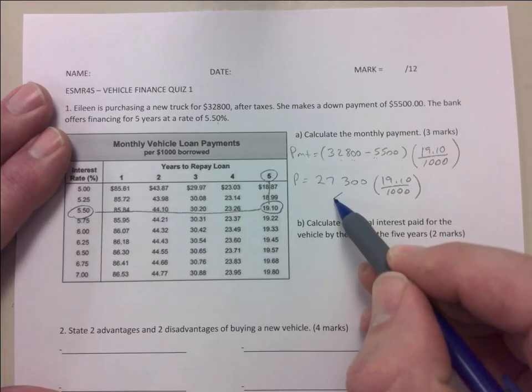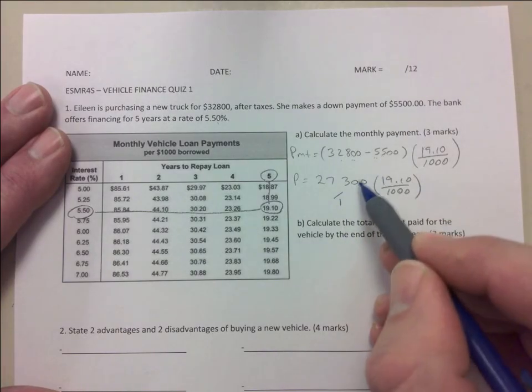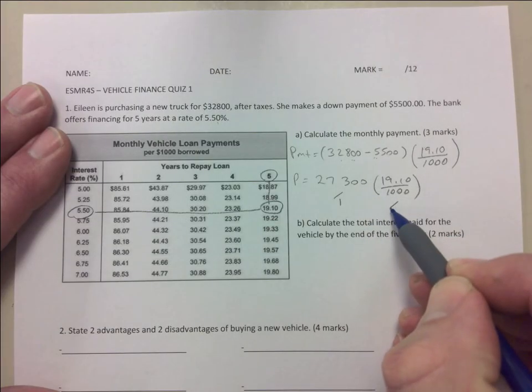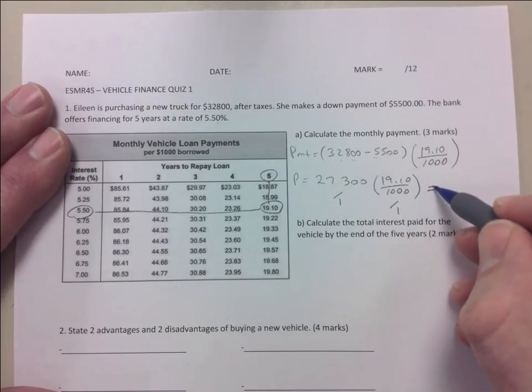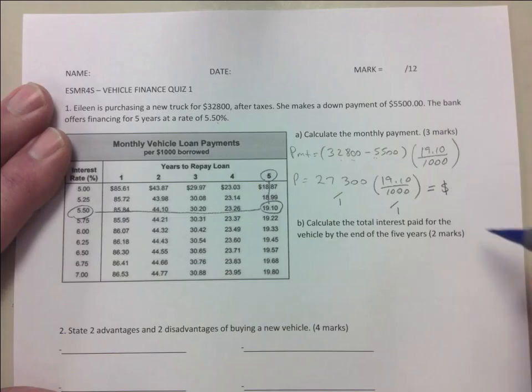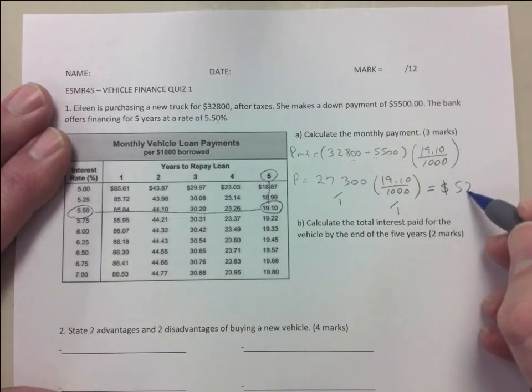I'll give you a mark for subtracting the down payment. I will give you a mark for having that rate. And I will give you a mark for actually calculating that value, which is 521.43.